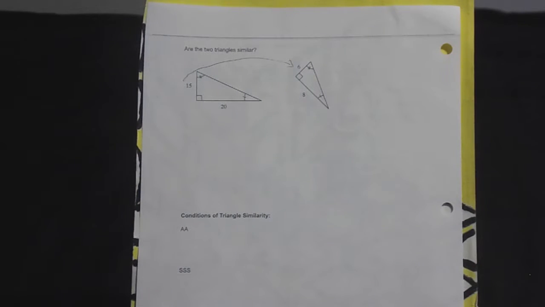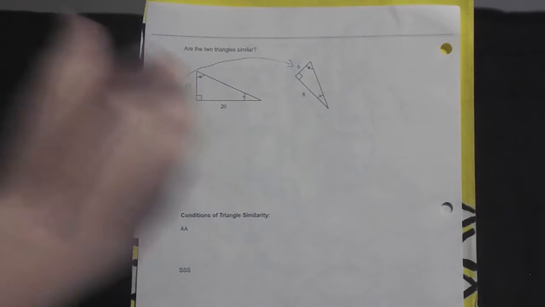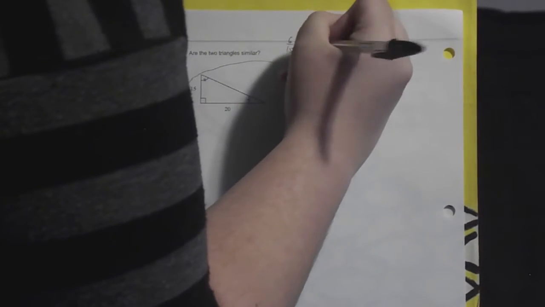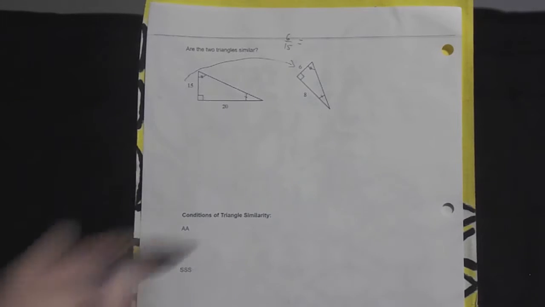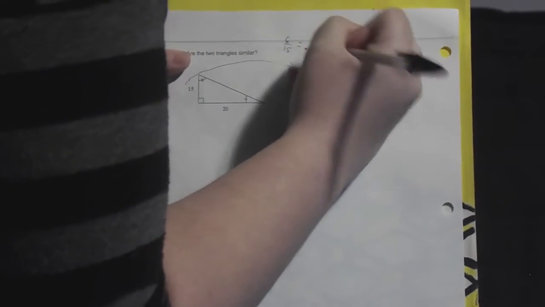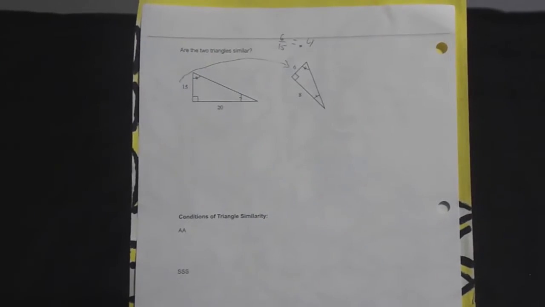So if I don't know how to go from 15 to 6, I can figure it out by doing 6 divided by 15, the second one divided by the first one. And if I do 6 divided by 15, I get 0.4. So my scale factor is 0.4.